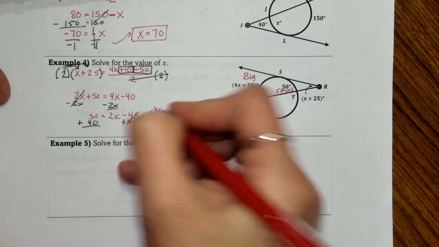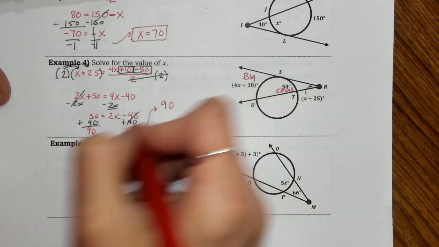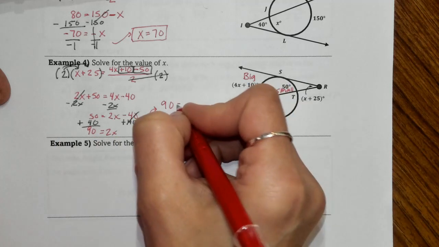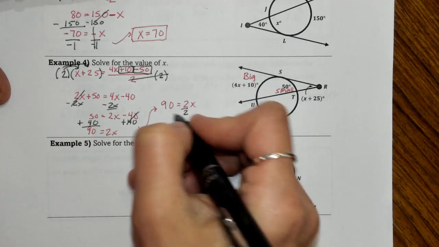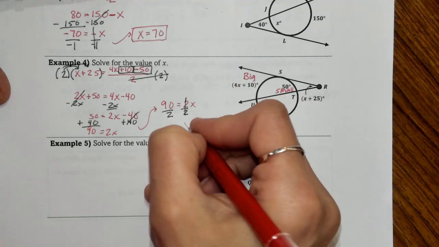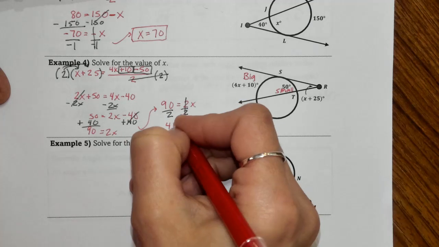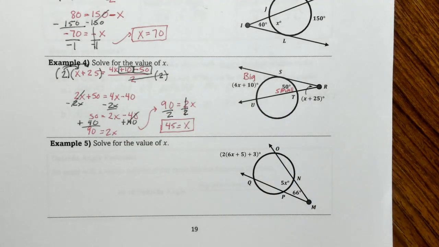I'm going to wind up with 90 equals 2x. I'm just rewriting it so I have room. Divide both sides by that 2. And x is going to wind up equaling 45. Please go back and watch that again if you need to, especially because of that first part.